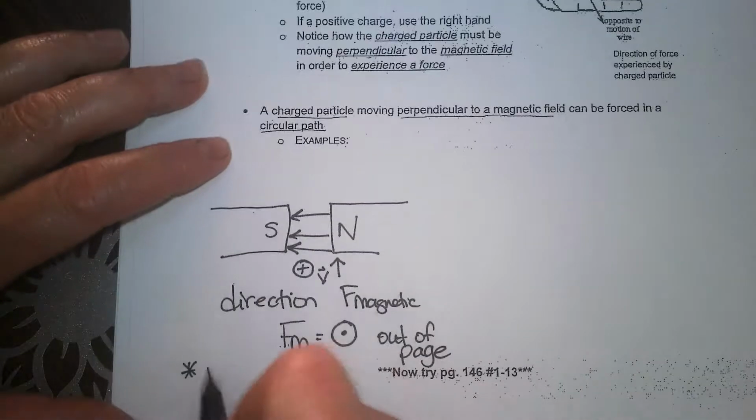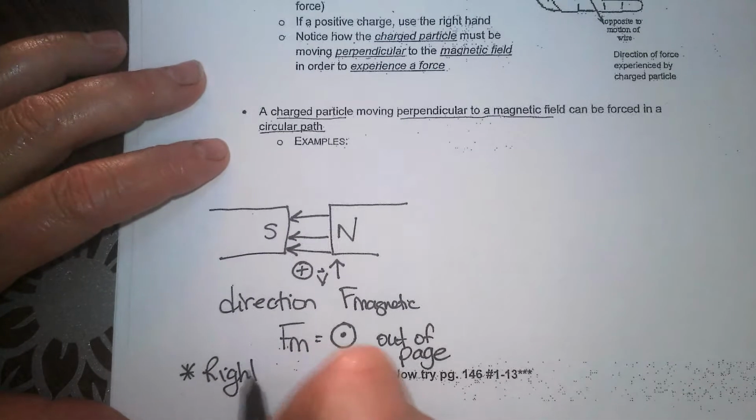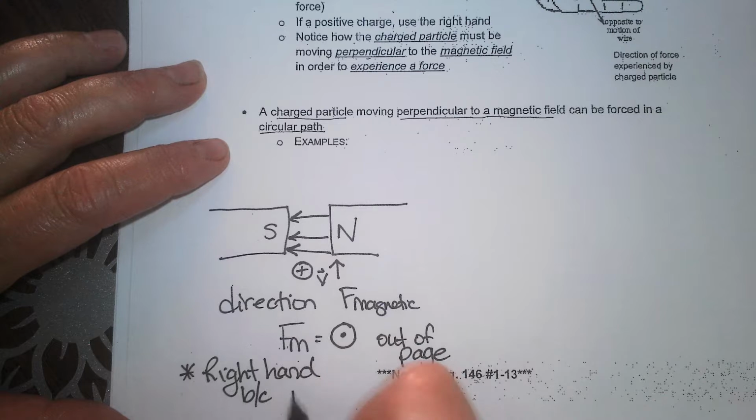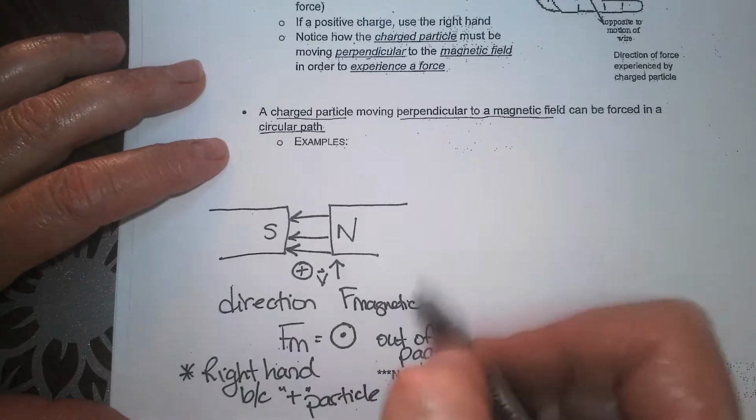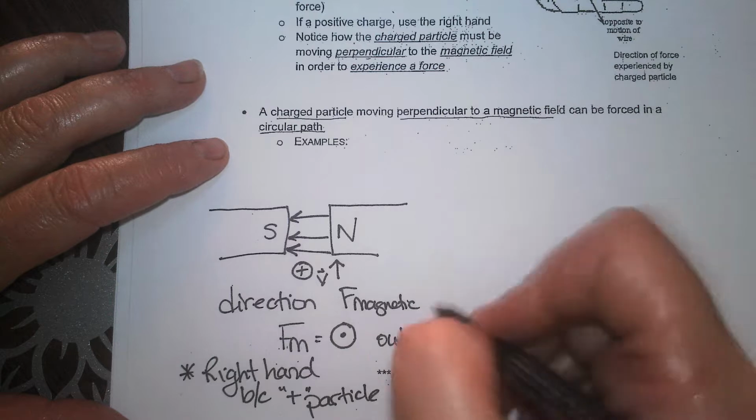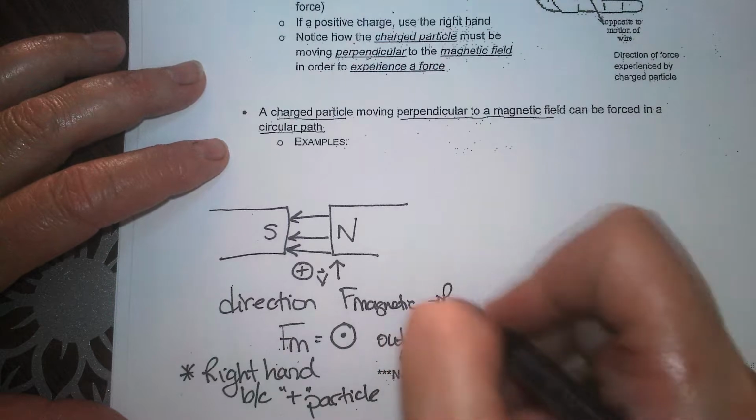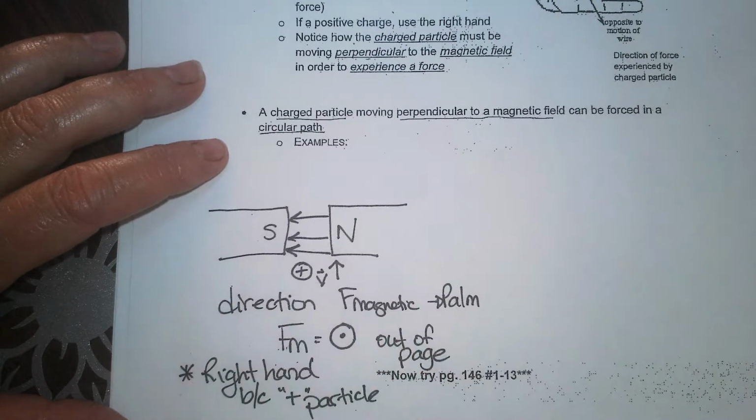And we needed to remember to use the right hand because it was a positive particle. Force magnetic, that's what the palm will tell you.